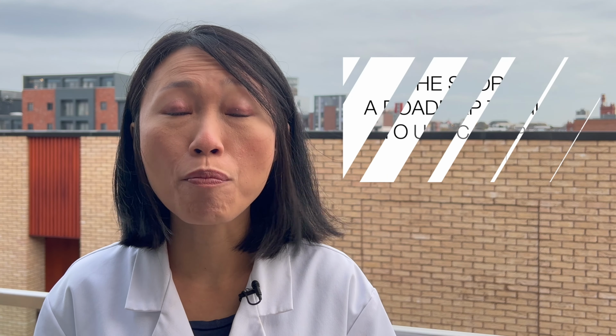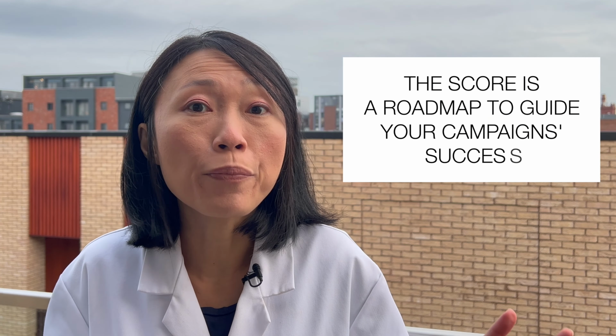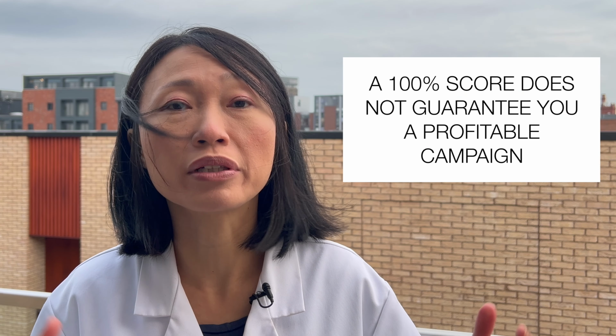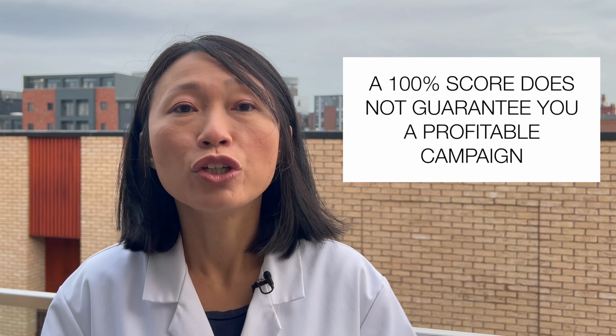I want to emphasize that the Google Ads optimization score is a roadmap to help you improve your campaigns and assess what Google has recommended for you. But getting to 100% should not be your ultimate goal because that would not guarantee you a profitable campaign. You need to be aware that what Google wants you to do is to spend as much money as possible, getting more impressions and getting more clicks. But that does not mean that you would get a corresponding increase in conversions, even if you increase your budget. Use this Google Ads optimization score as a reference, as a roadmap to help guide your campaign towards profitability, but do not use it as the ultimate gospel.